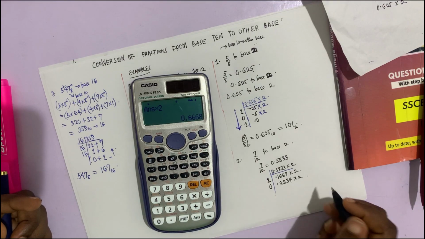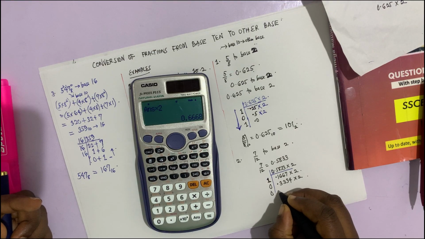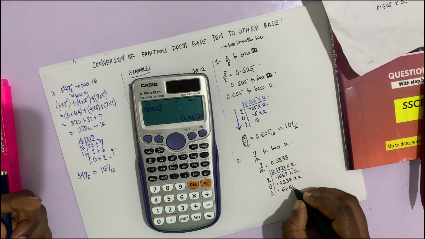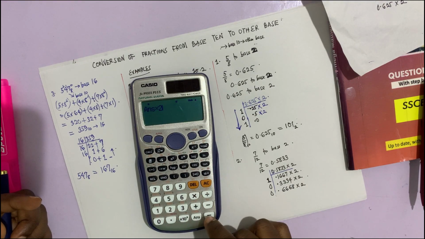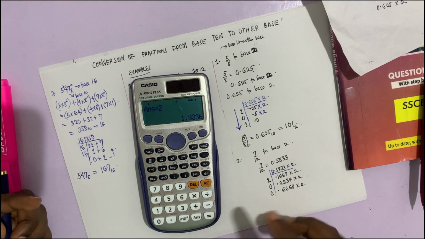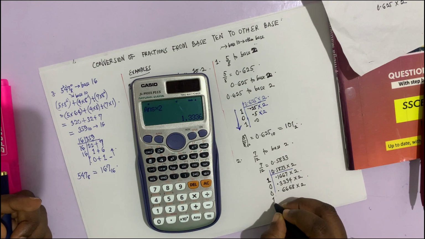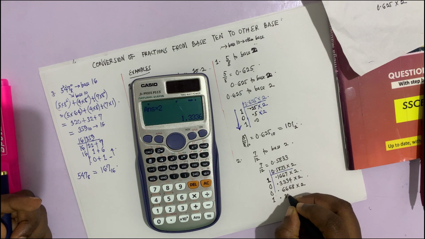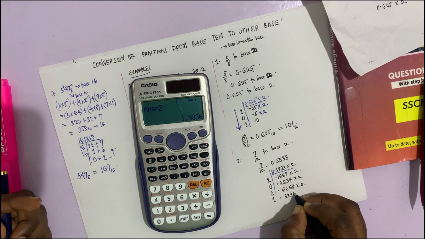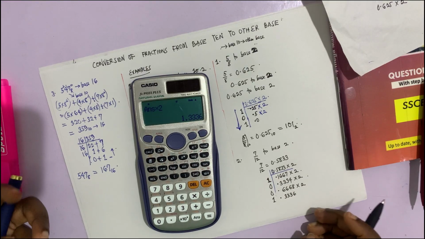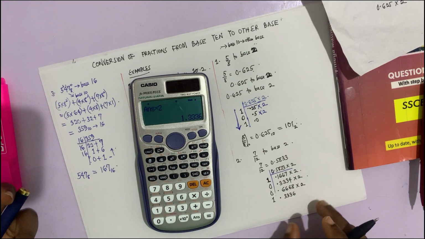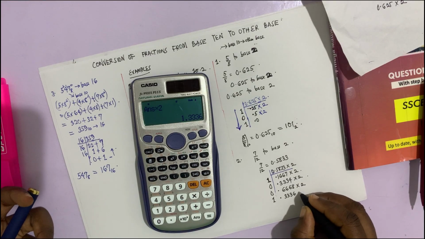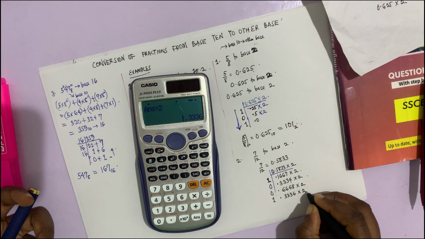That will give us 0.6668 times 2 again. That will give us 1.3336. You can decide to stop here, as it seems as though this would continue in this pattern, or we can try to check again.